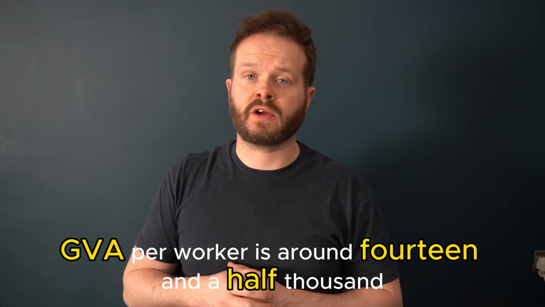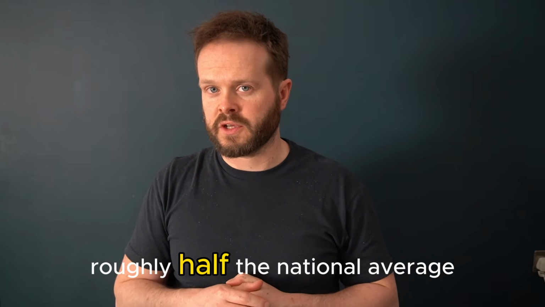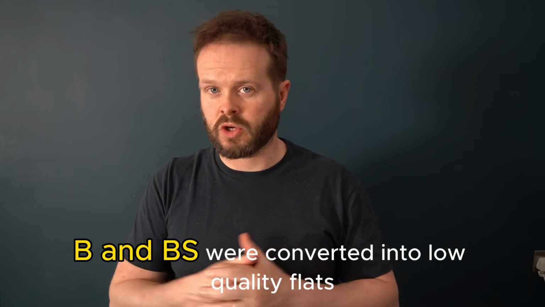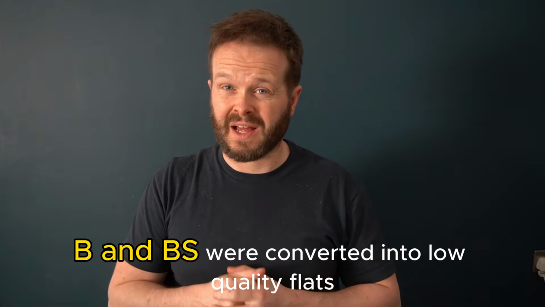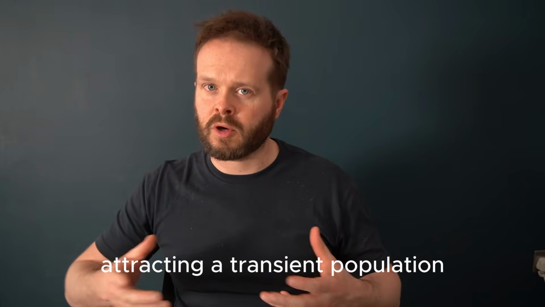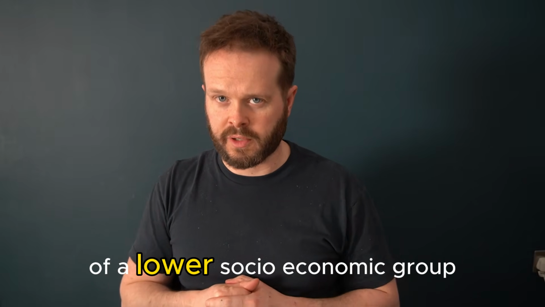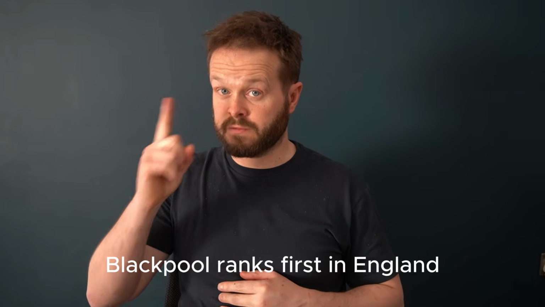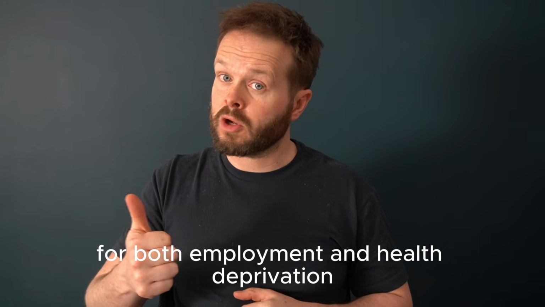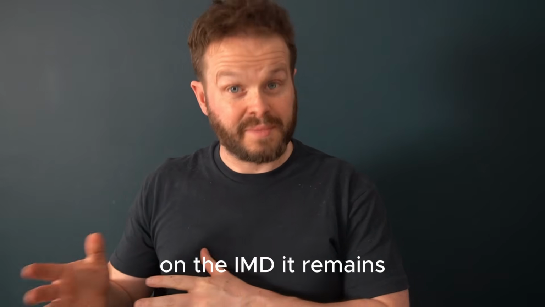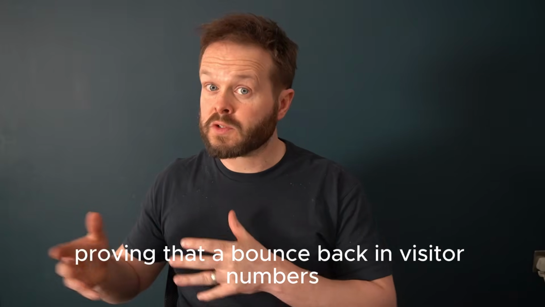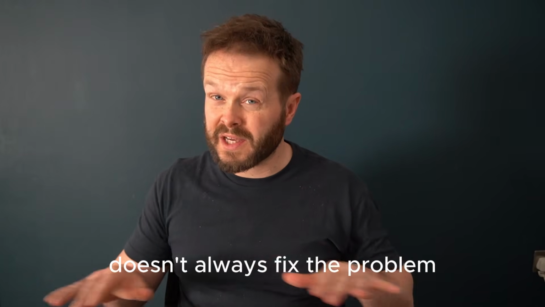GVA per worker is around 14,500, roughly half the national average. As visitor numbers crashed in the late 20th century, B&Bs were converted into low-quality flats, attracting a transient population of a lower socioeconomic group. This created a 2026 demographic crisis. Blackpool ranks first in England for both employment and health deprivation. On the IMD, it remains the most deprived local authority in the country, proving that a bounce back in visitor numbers doesn't always fix the problem.